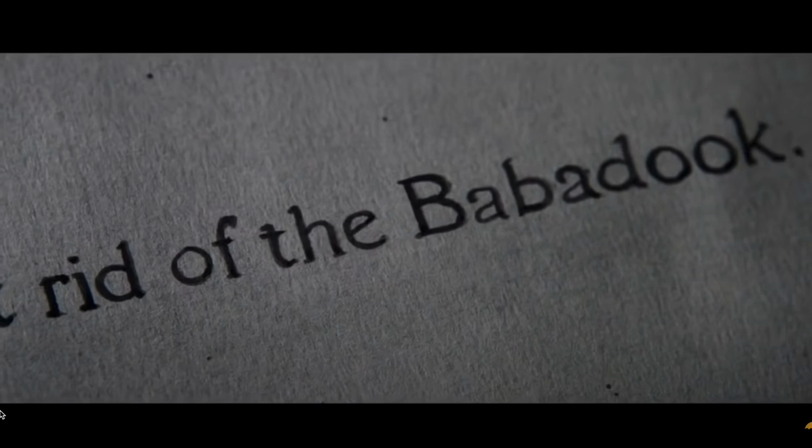Coupled with everything else that goes on in this sequence, it definitely creates a little bit of intensity for us, the viewers, as we try to anticipate how this book is going to end.